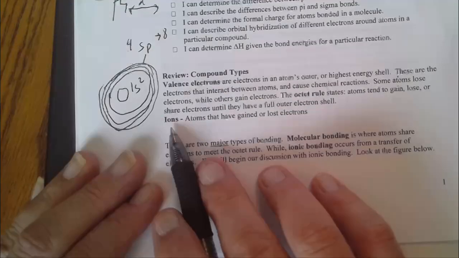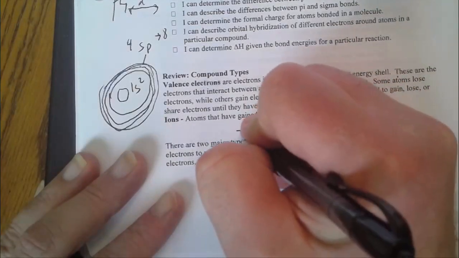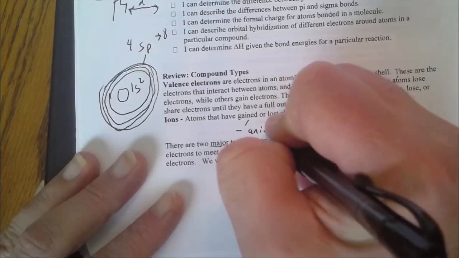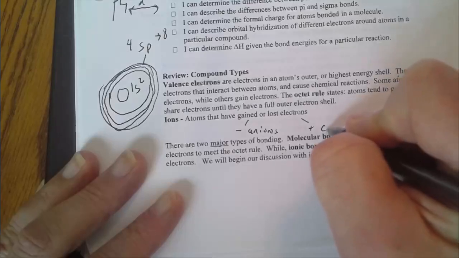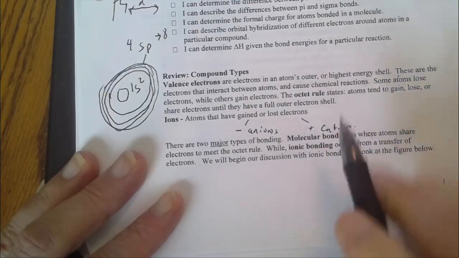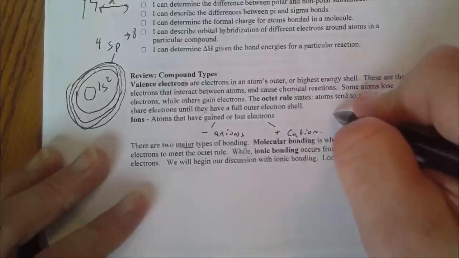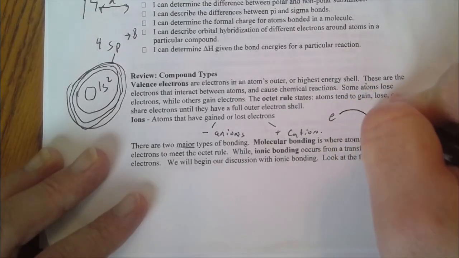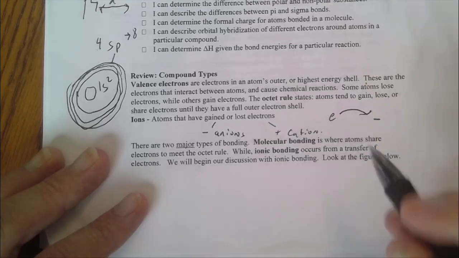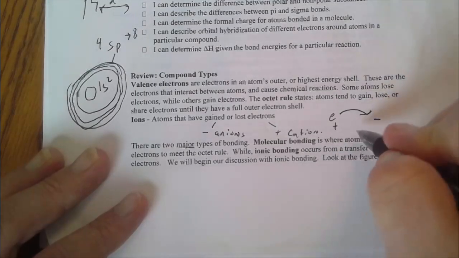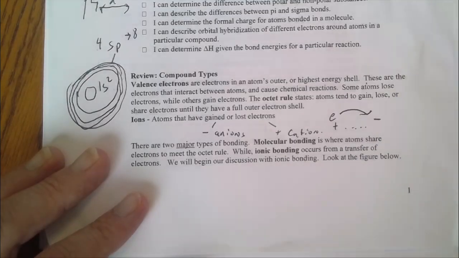If you remember, ions, if they gain electrons, they become negative, and those are anions. And if they lose electrons, they become positive, and they are cations. That's the big thing. Ionic bonding is when electrons go from one thing to another, and then that becomes negatively charged, this becomes positively charged, and there is this electrostatic attraction.